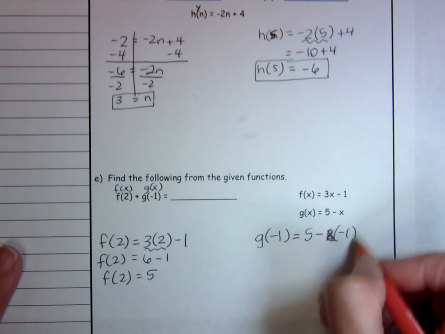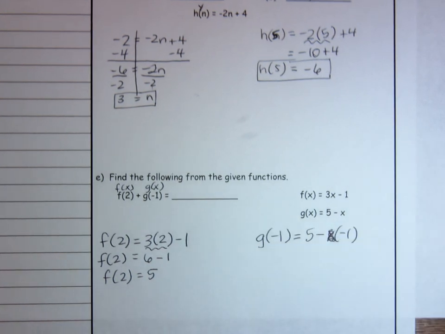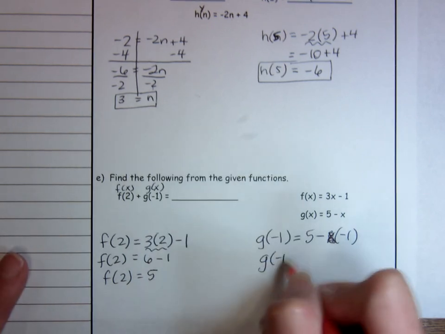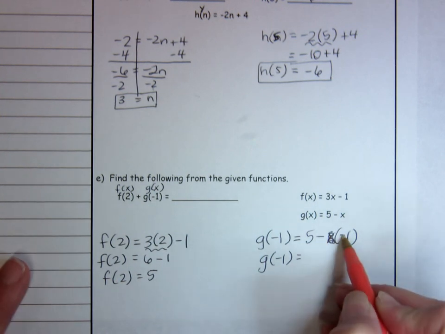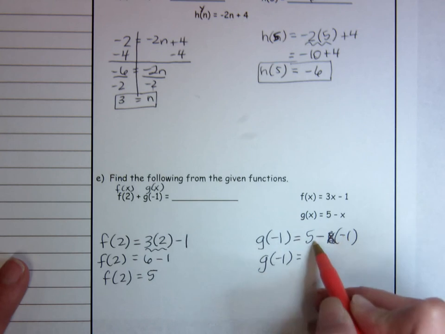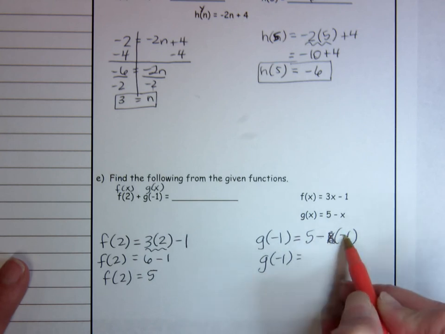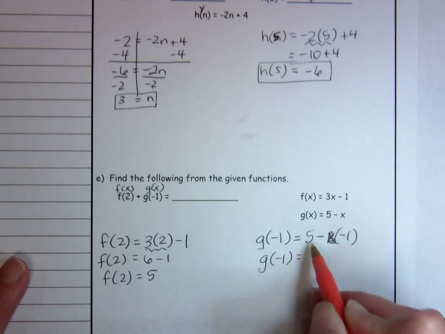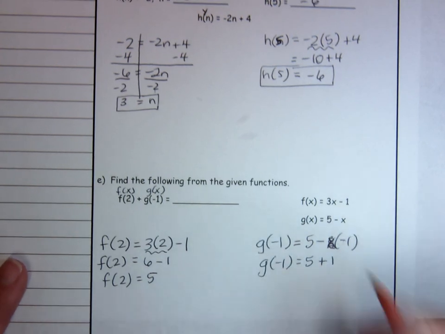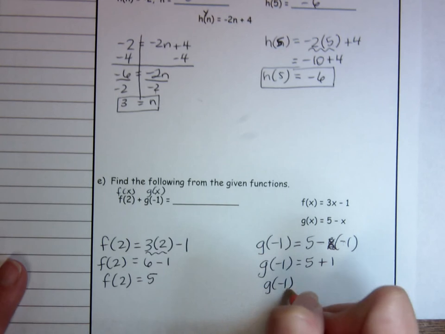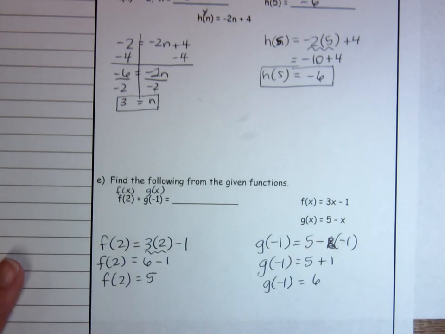Negative 1. And so as we look at this, we notice that this is a subtraction problem. Remember that when we subtract a negative, that's the same thing as add the opposite, so plus a positive. You might do this as keep, change, change. So this is actually 5 plus 1, which is 6.